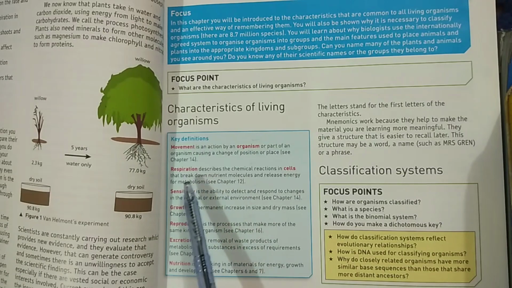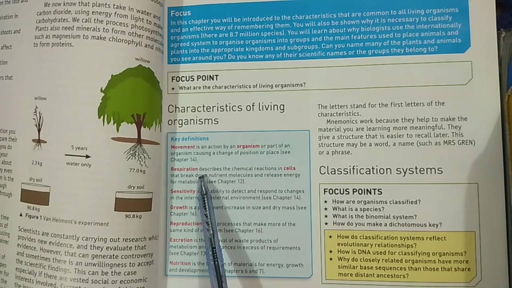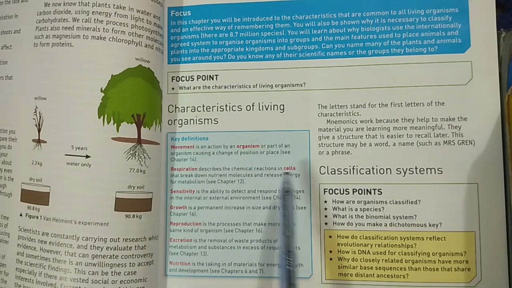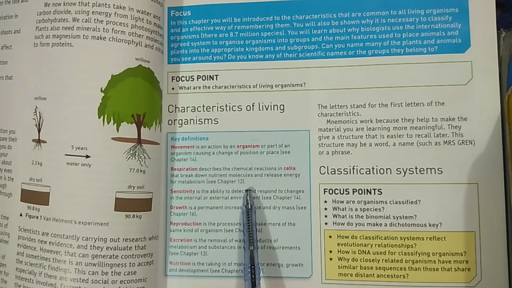The second one is respiration. Every organism respires. Without respiration, there is no metabolism and no chemical reactions happen in our body. Respiration describes the chemical reactions of the cells, basically cellular respiration, which breaks down nutrient molecules and releases energy for metabolism, for the further chemical reactions that happen in our body.